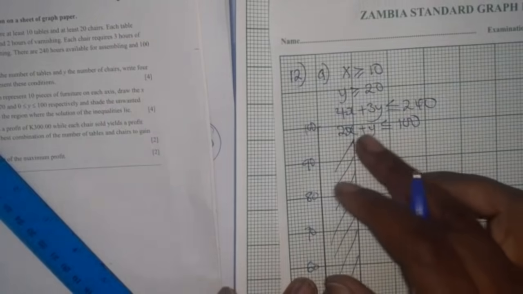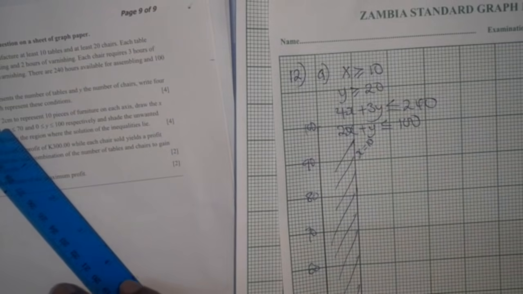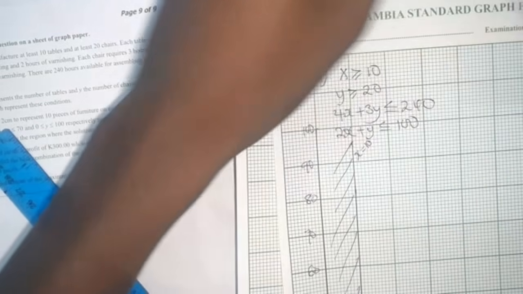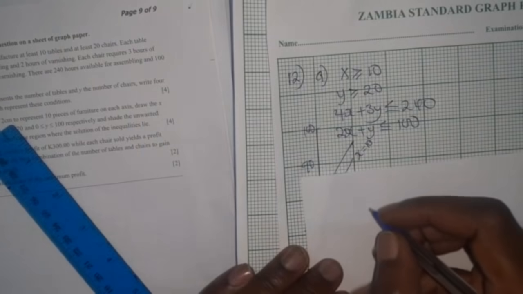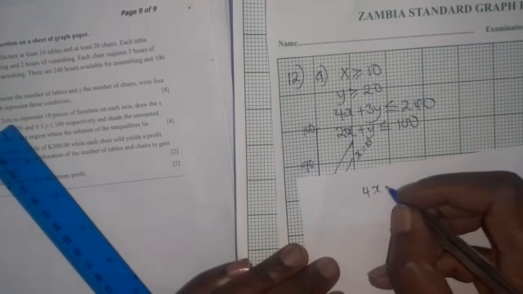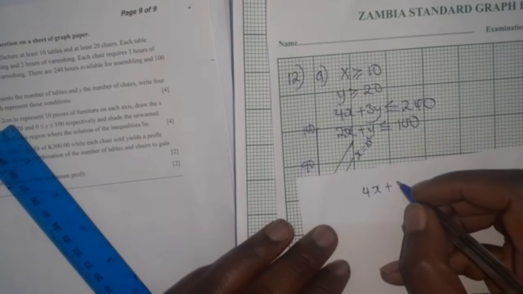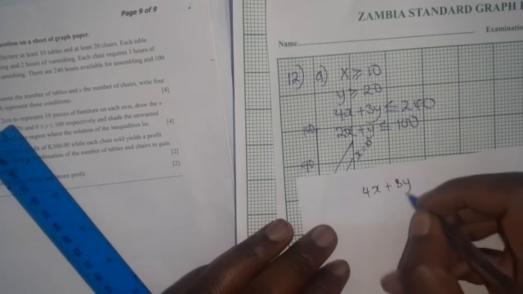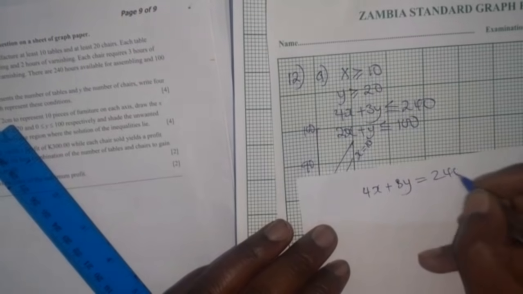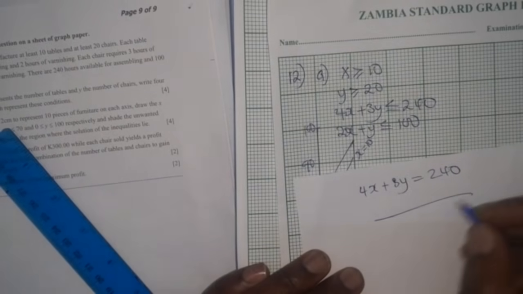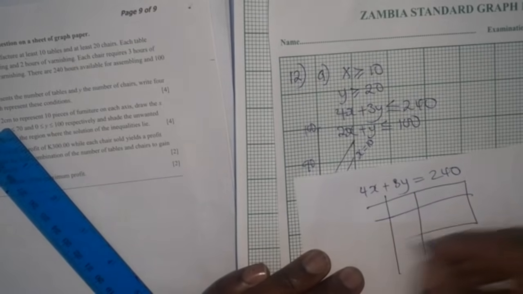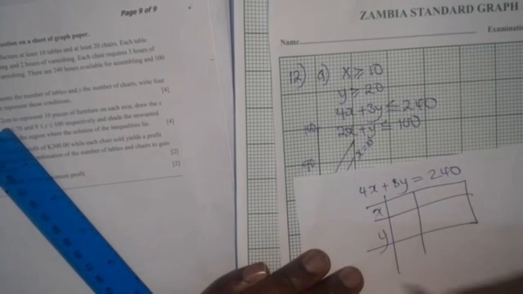Then we have these two here. For these two, we need to come up with a table of coordinates. For 4x plus 3y equals 240, here we can say x and y.